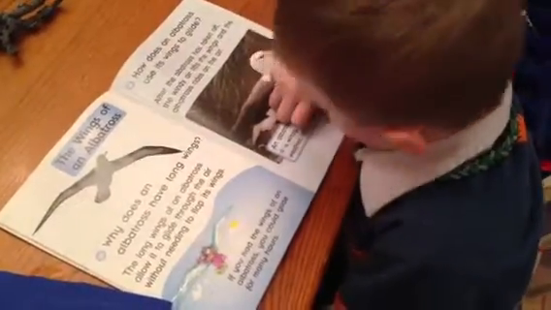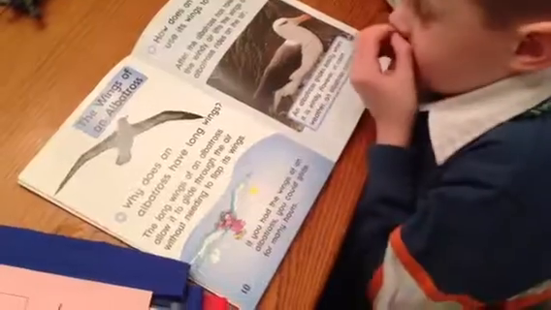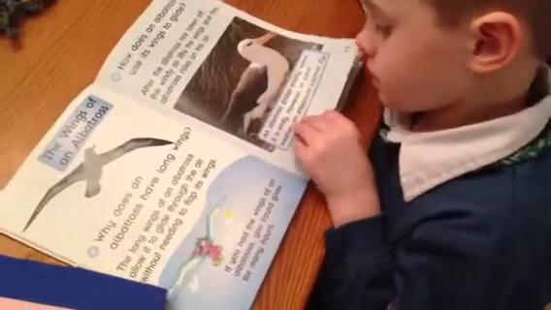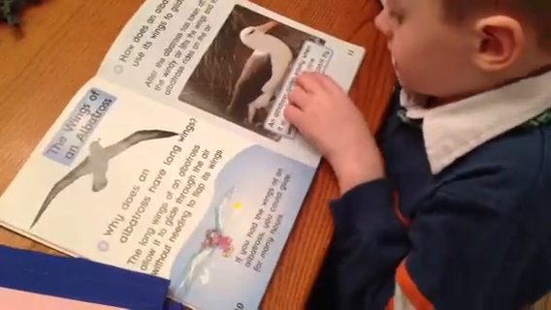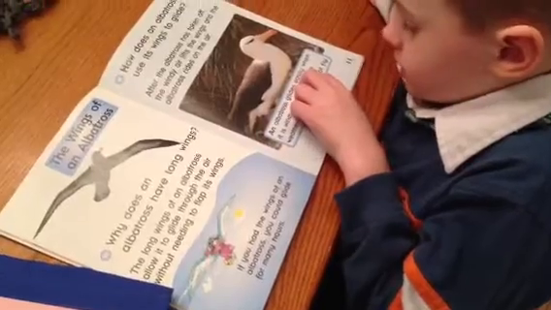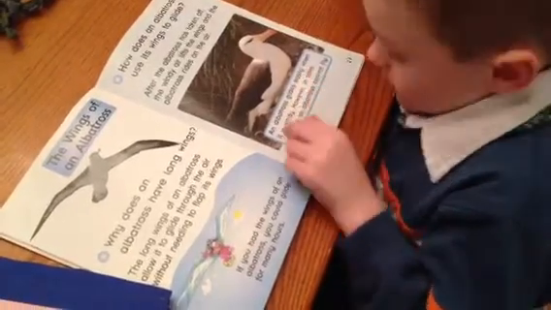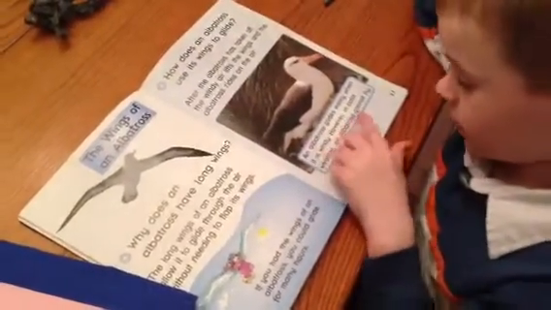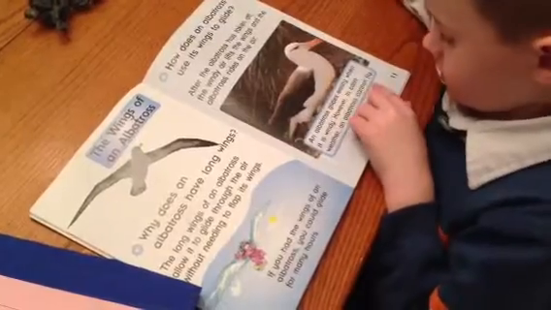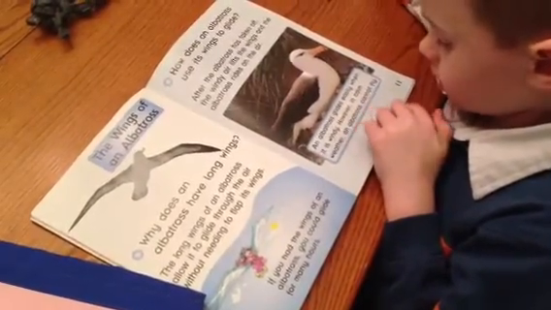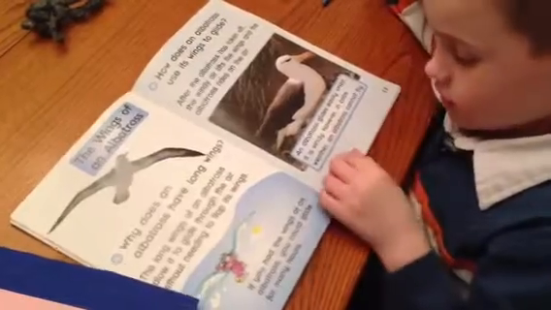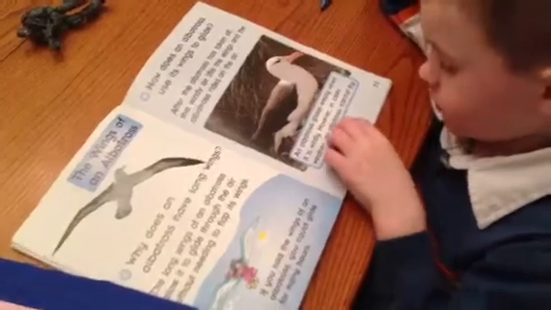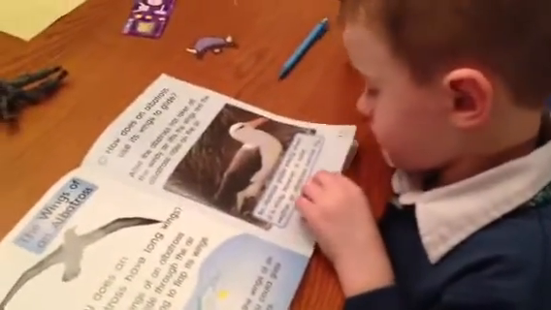lifts the wings, and the albatross rides on the air. An albatross glides easily when it is windy. However, in calm weather, an albatross cannot fly.